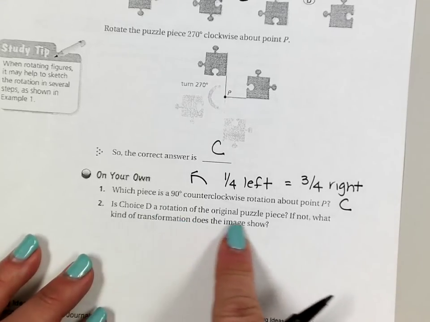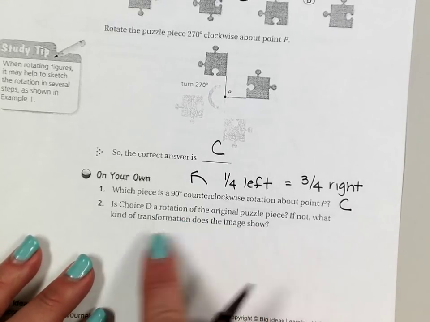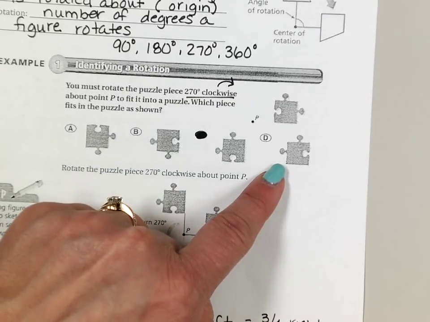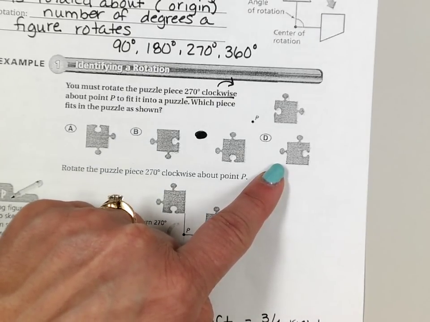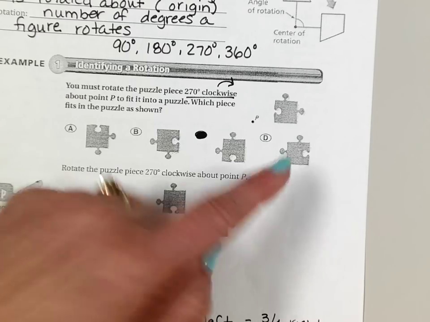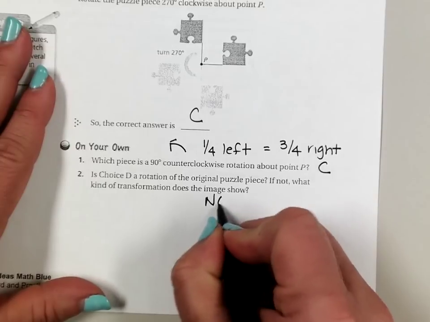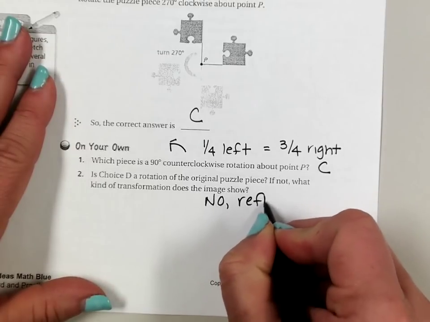Is choice D a rotation of the original puzzle piece? If not, what kind is it? So choice D, if I look at choice D here, it looks like it just flipped. It did not turn. It looks like it flipped from one side to the other. So this one is no, it's a reflection.